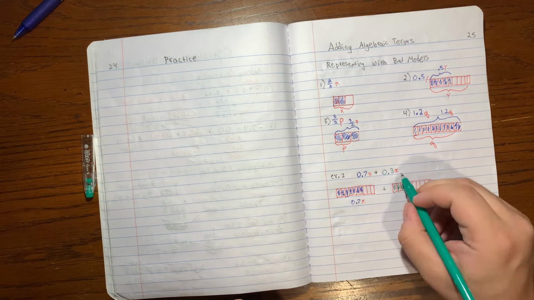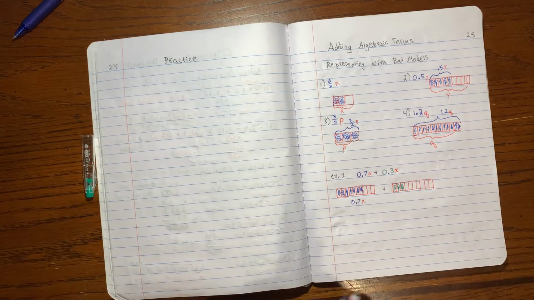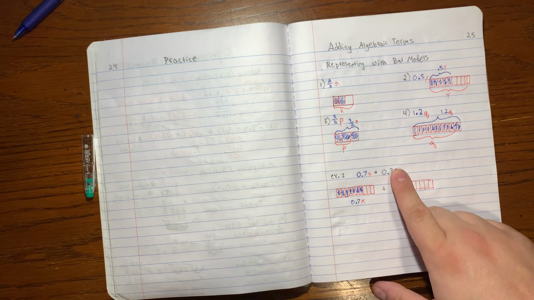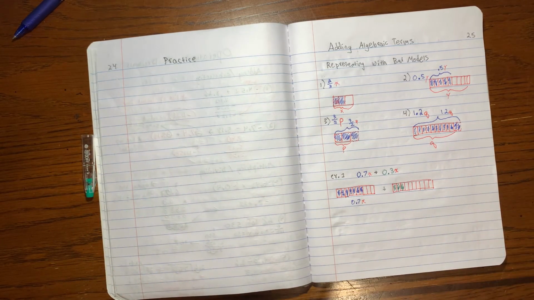But notice they're the same variable, right? X and X, which are both in red, so that means I can combine them together. If this was a Y or trying to add like a P and a Q, I couldn't combine those together because those are two different variables. In lesson 9, you're going to see more of that. But for this being lesson 7, when we're adding terms, and then lesson 8 is when we subtract terms, we're going to be doing that with just bar models, and then we'll get to kind of combining everything together.